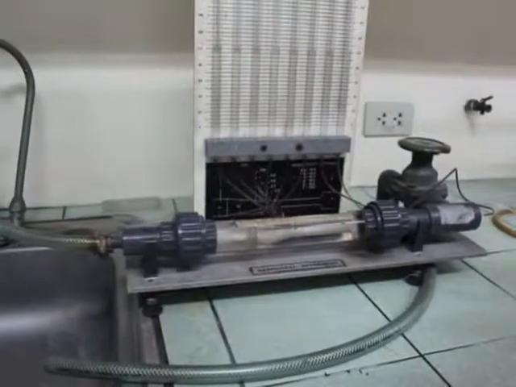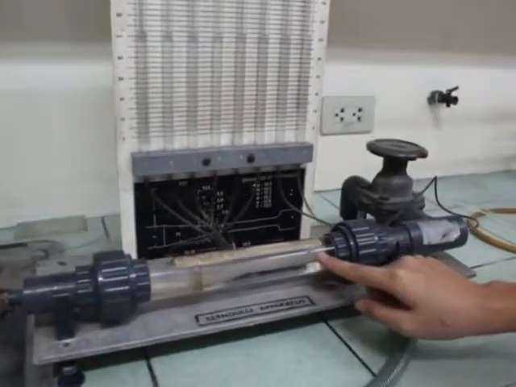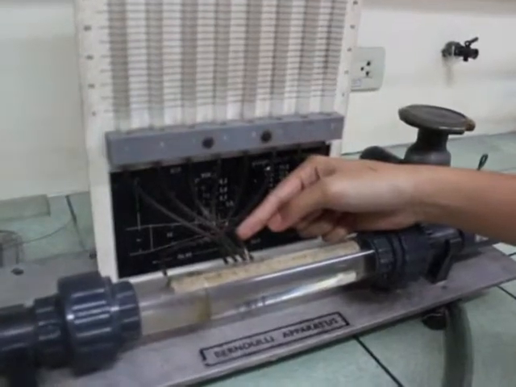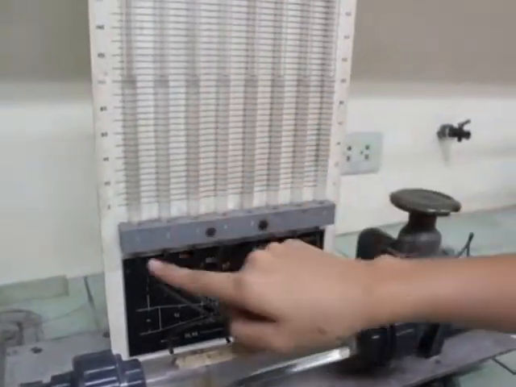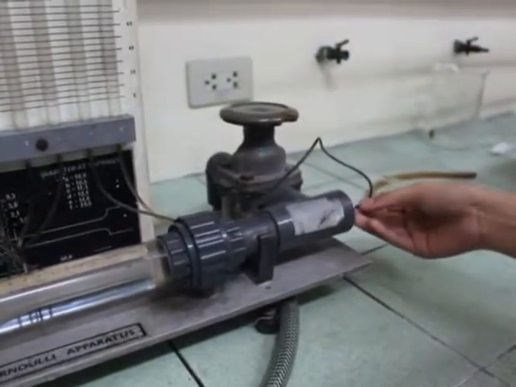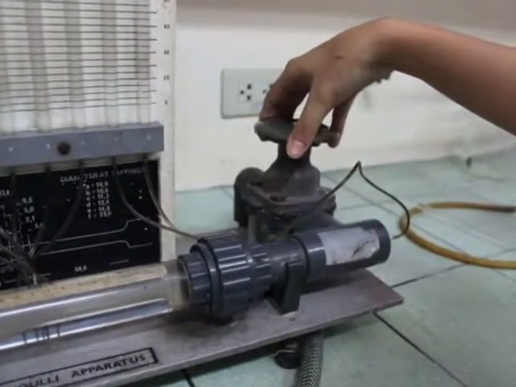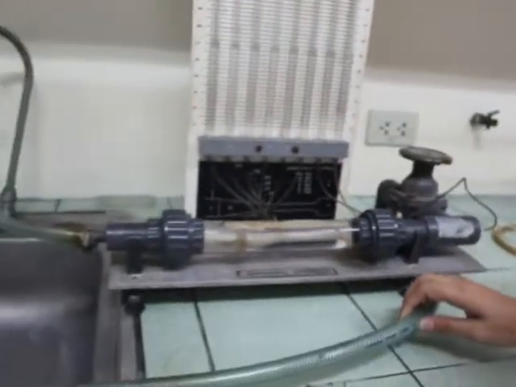These are the parts of a Bernoulli apparatus. So this is the inlet flow. This section is called the test section or the Venturi section. These tubes are called the piezometers, which measure the static head as shown in the column tubes labeled 1 to 6. This tube is called the stagnation tube, which measures the total head. And this part is called the hand pump, which controls or regulates the flow rate of water. And lastly, this is called the outlet flow.